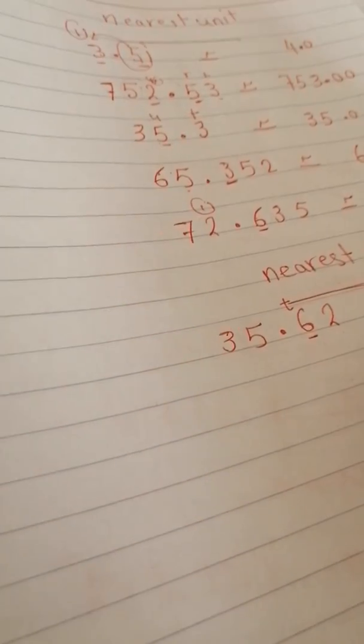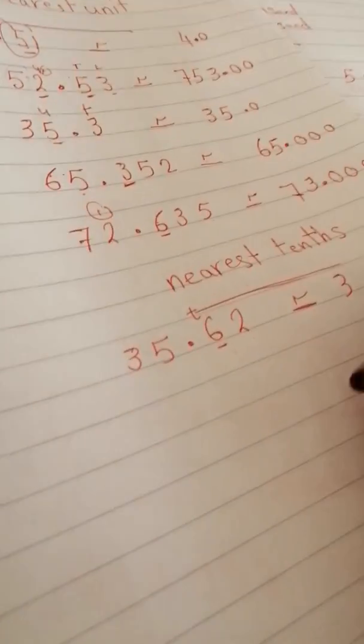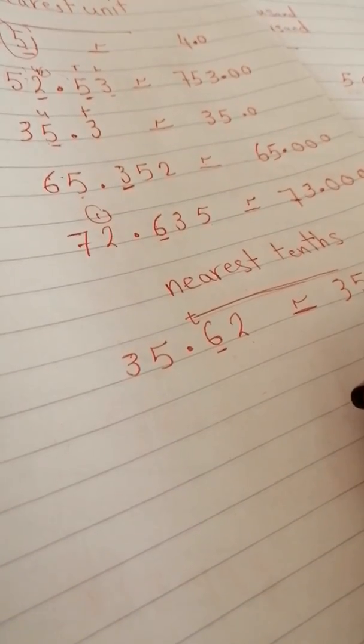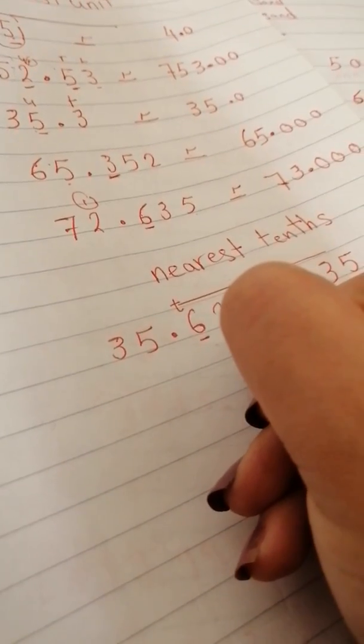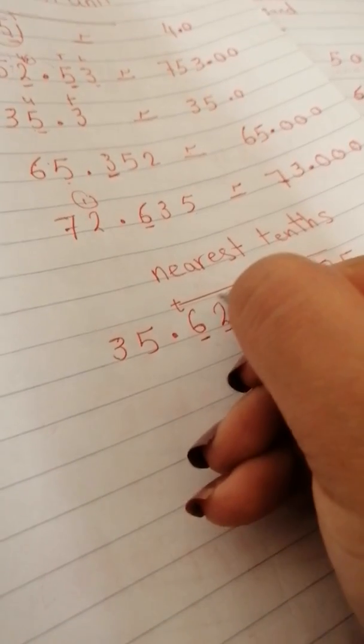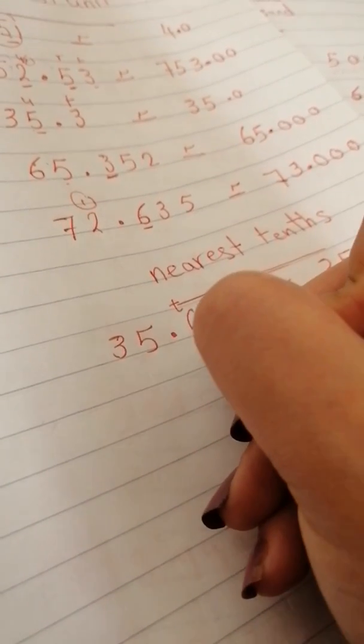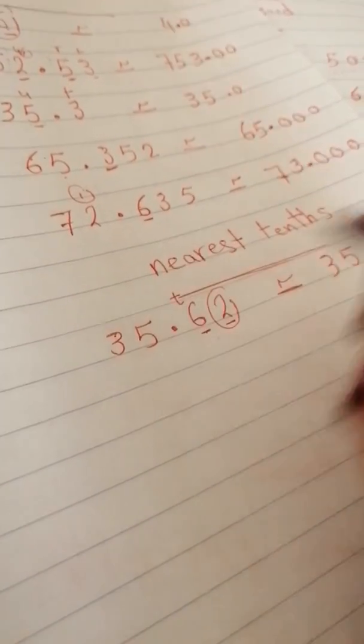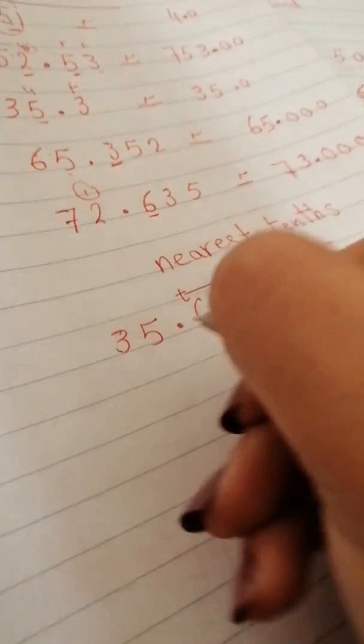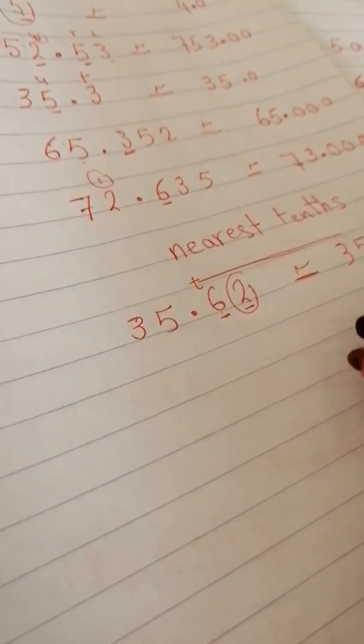Then you write the number back only, decimal point. You look at hundredths, it is 2, 2 is the smallest, and it will go back to 0, and the 6 will be written back again.